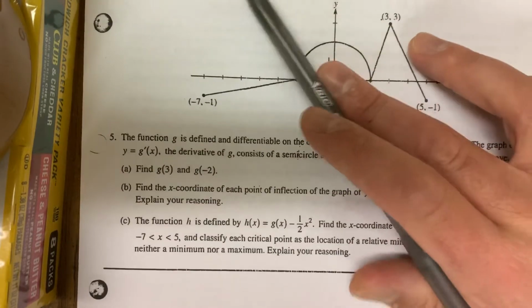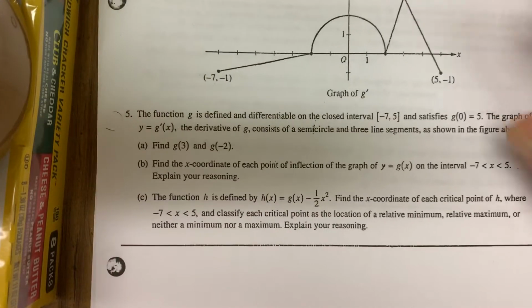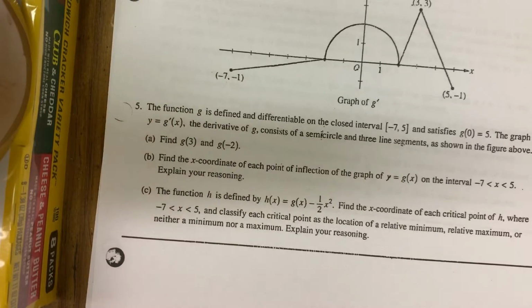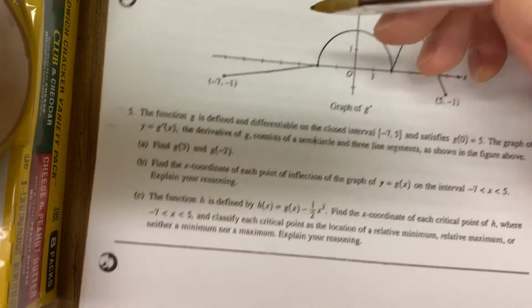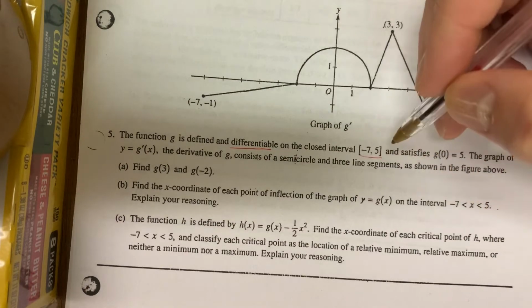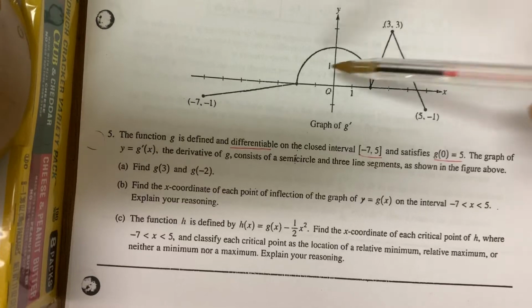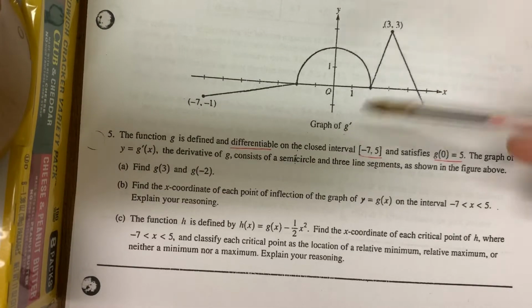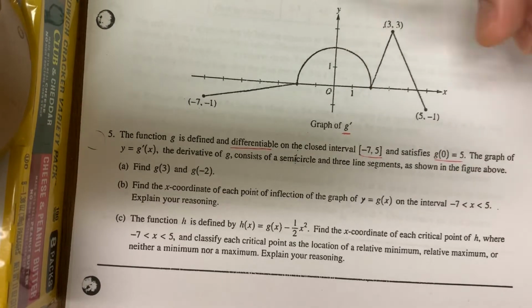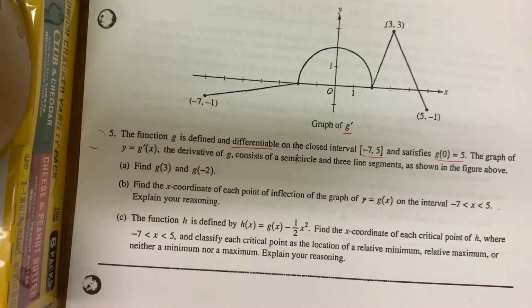So this one here, the 2010 AP, was a horrible AP. It was a really rough part 2. And this problem, A and B are good, and then part C kind of deteriorates into madness. Number 5, the function g is defined and differentiable. Okay, so differentiable we know is important. On the closed interval -7 to 5, it satisfies a little niche condition. g of 0 is 5. They don't give you the graph of g. They give you the graph of g prime, which is the derivative of g. And we've got a semicircle and 3 line segments as shown in the figure above.